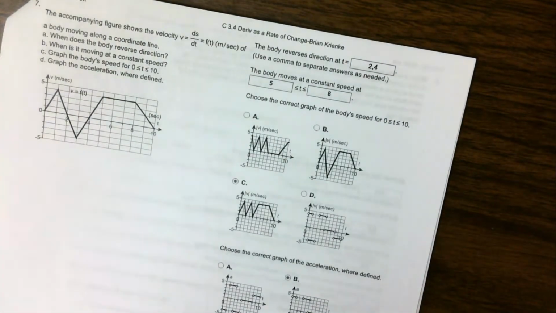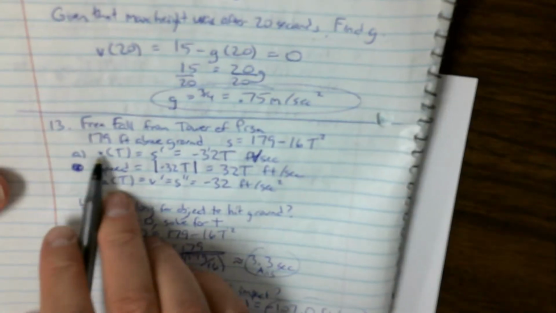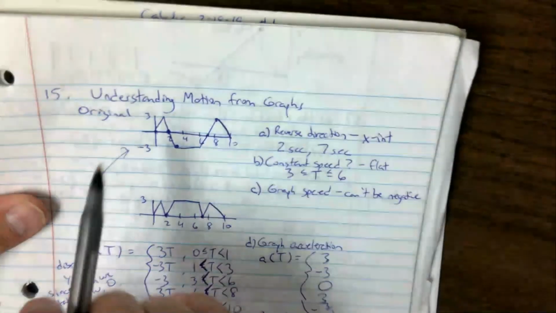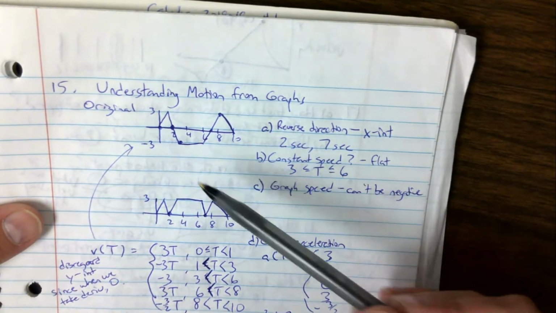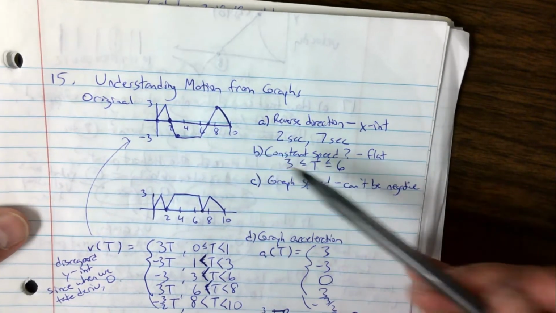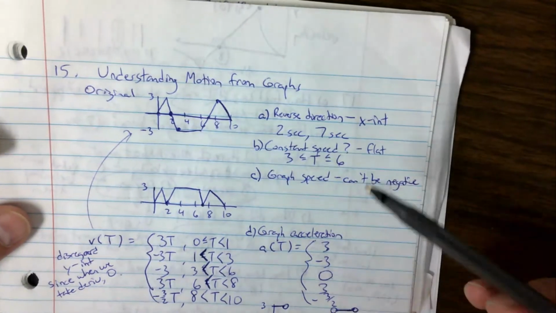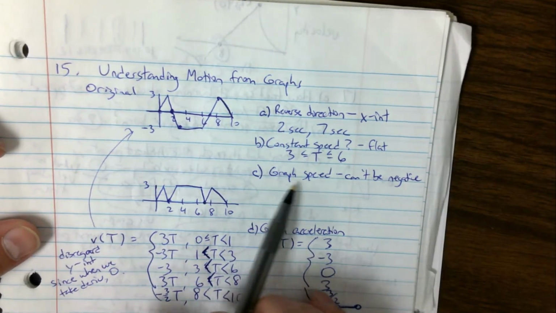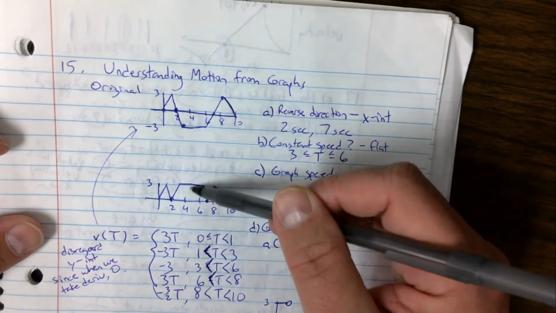Okay, so your next problem is like my number 15. 13 was a free fall from the Tower of Pisa, but we didn't do that. You're doing 15, which is understanding motion from graphs. And so you basically are going to be given a graph. It reverses direction when you have an x-intercept. It has a constant speed when it's flat, and graphing speed can't be negative. And so you basically flip it upside down.